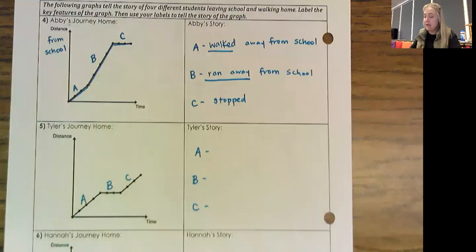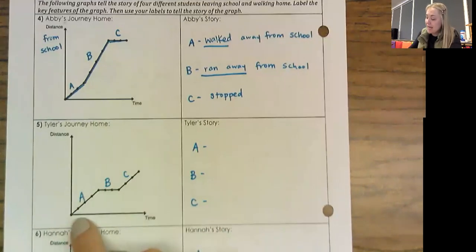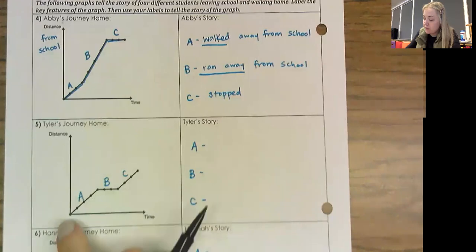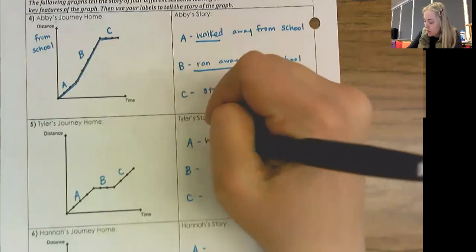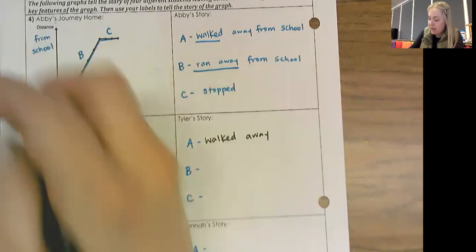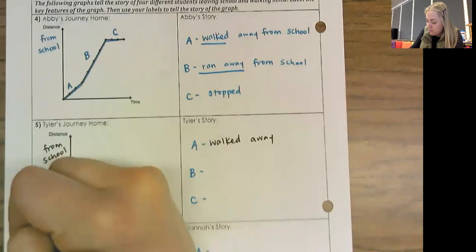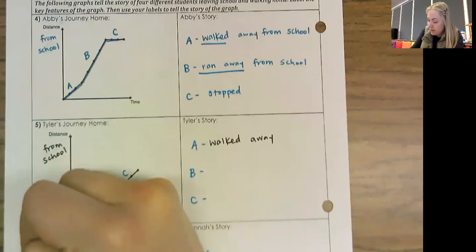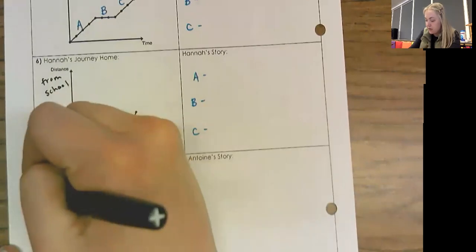Okay, you're back with me. Tyler, we can see that Tyler was walking away from school. It's not very steep. So walked away. How do I know it's away? Oh, by the way, they should say from school for Hannah and from school for Antoine.